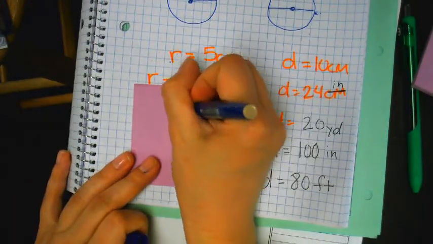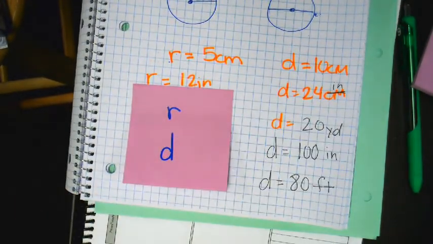R and D. Which one has the longer line? R or D? D. So D is diameter, it's the longer one. The R has a shorter line, so that's half. Does that make sense? Yeah. That's how I memorize it.